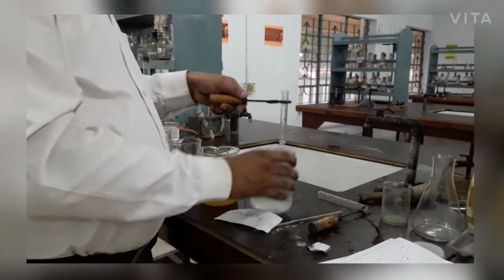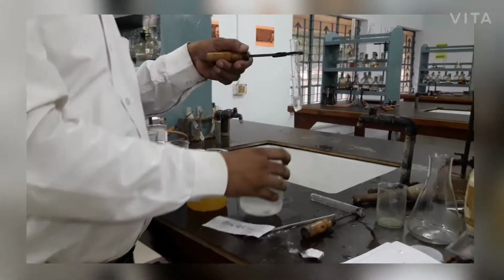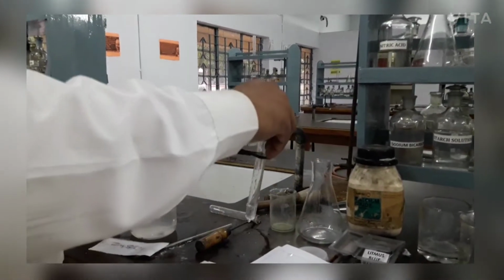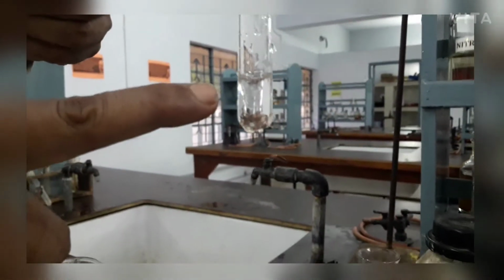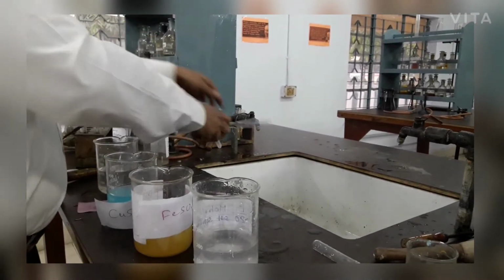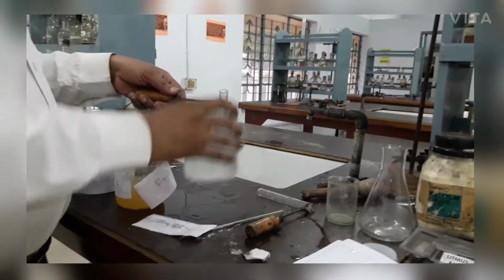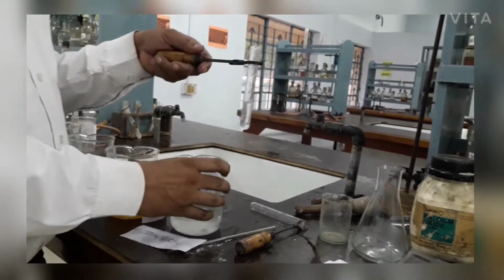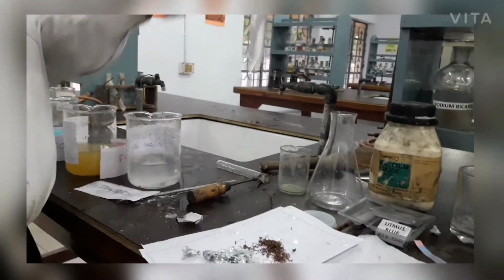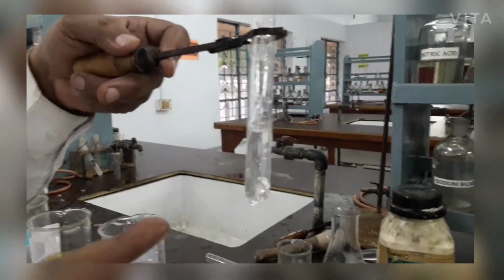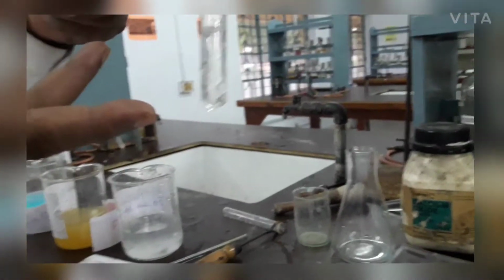Again we are taking zinc sulfate and now we are adding copper turnings. So we observe there is no reaction because copper is less reactive than zinc. Means zinc is more reactive than copper. That's why we have not observed a reaction. And at last, again we are taking zinc sulfate and we are adding zinc metal in it. And we observe, obviously, zinc will not react with zinc sulfate. So no reaction we observe.